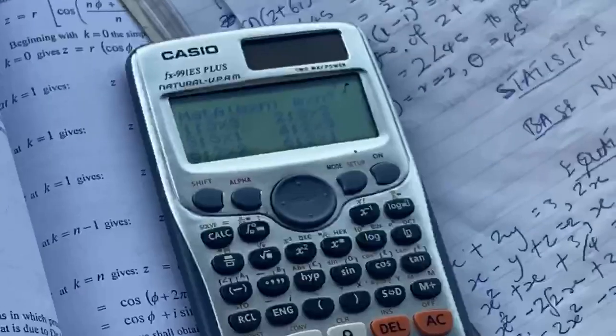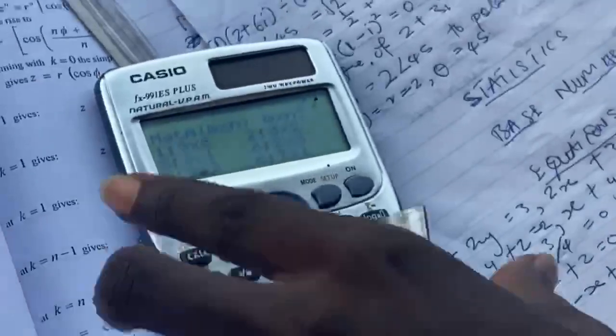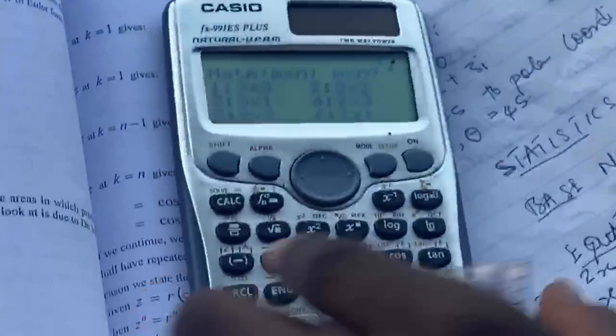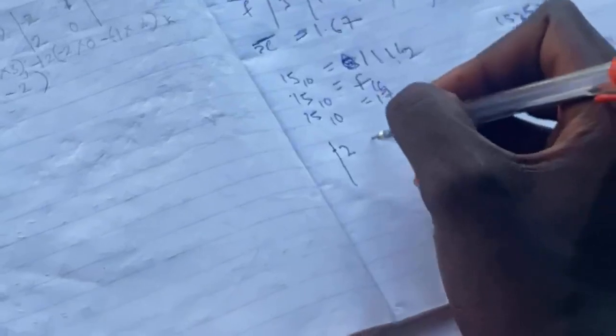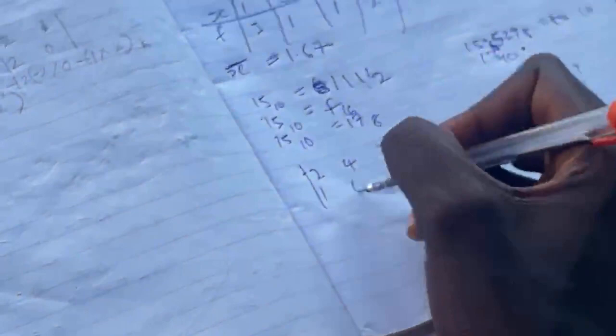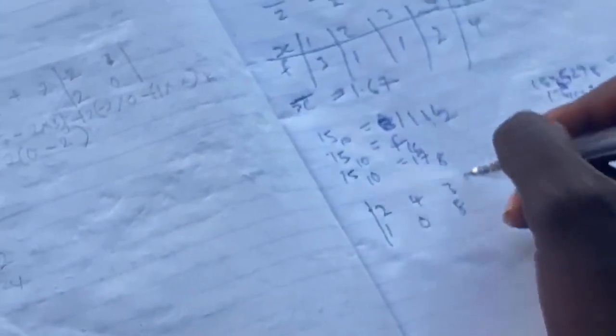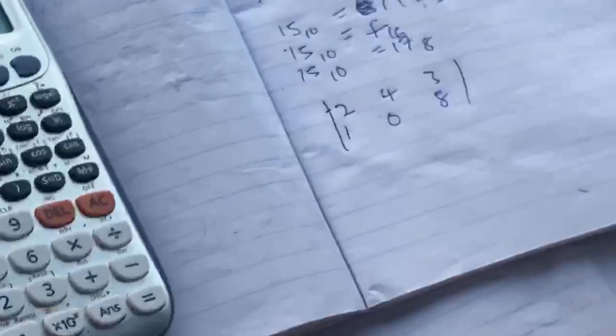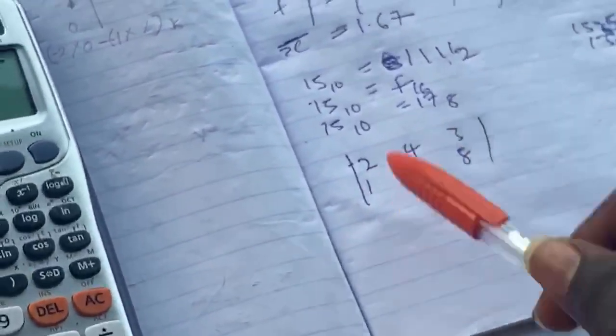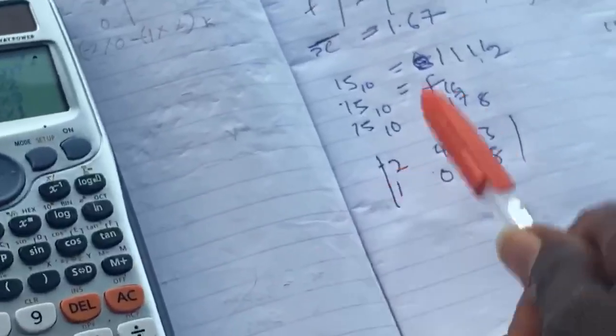Then how do you choose the one you want to choose? The answer is, you check the kind of question you are given. If for instance you are doing something like this, let me say 2, 4, 3, 1, 0, 8, like this. If you are given something of this nature as a matrix question for you to solve, how are you going to do it? How are you going to fill it?